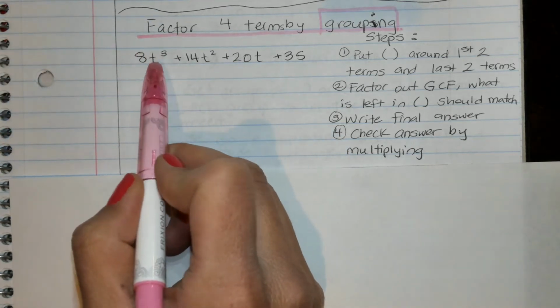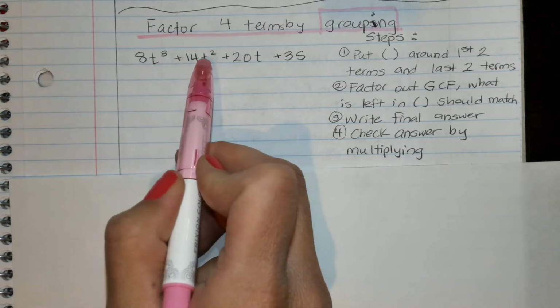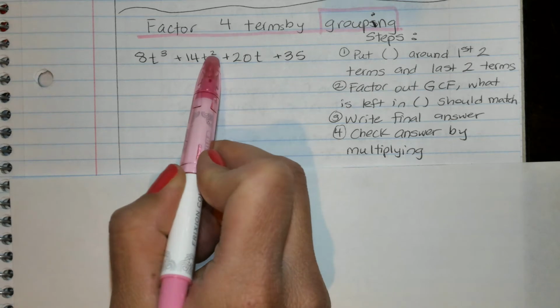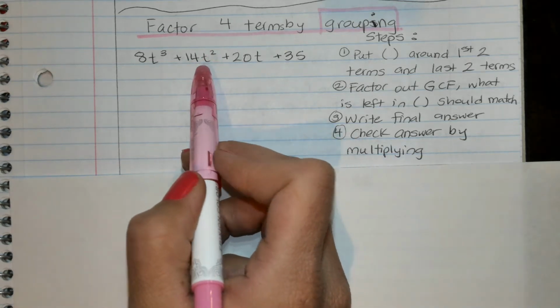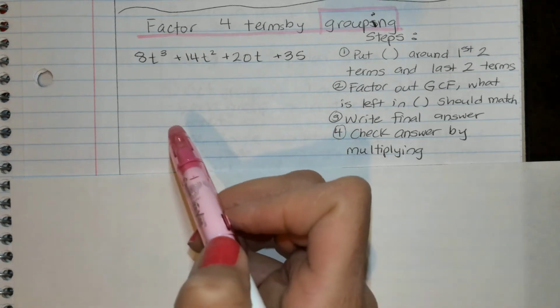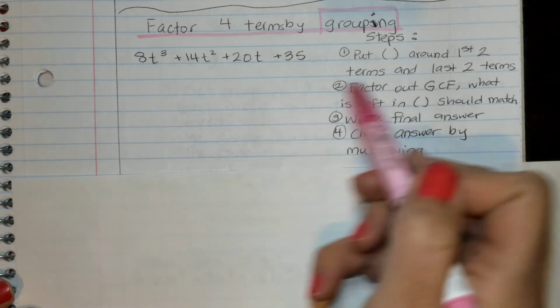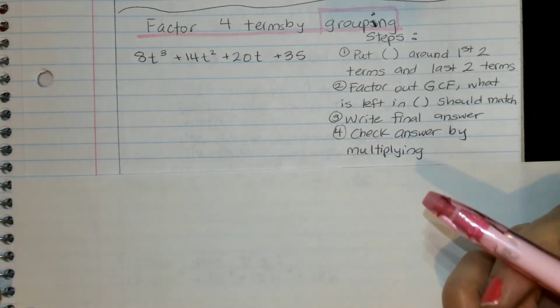The other thing that's different is we do have a t to the third power. The highest degree before was usually a t to the second. And I said usually, not always, but usually it's more of like t to the second. We call those quadratic.